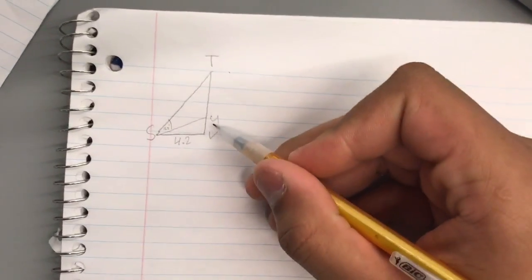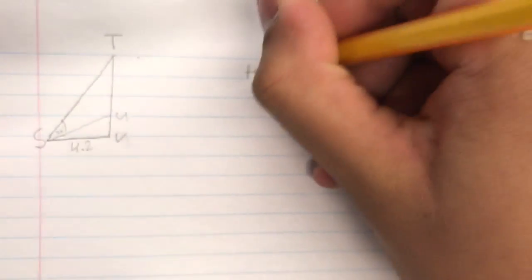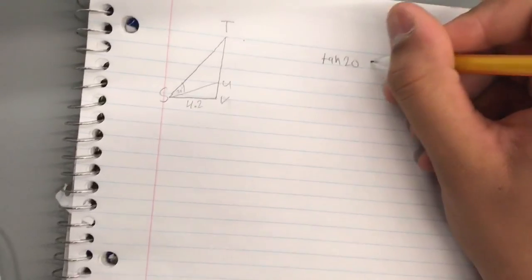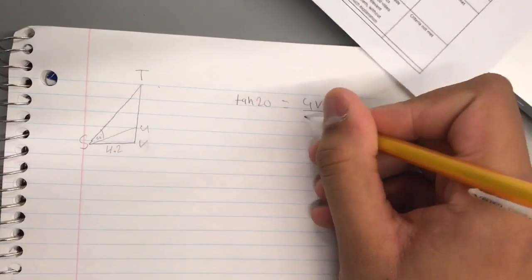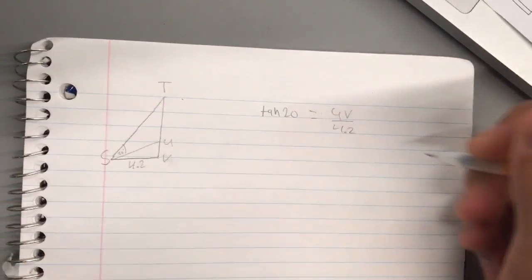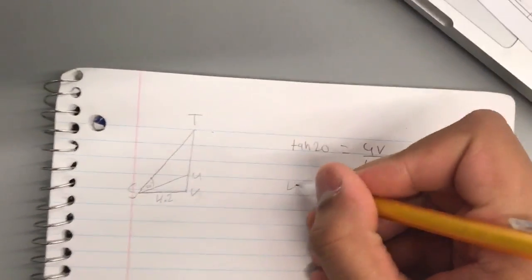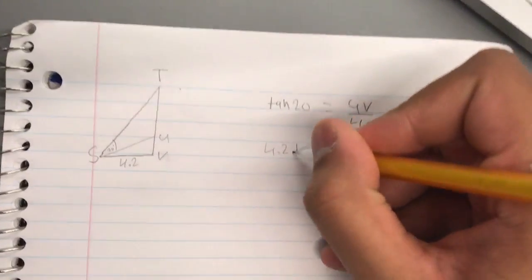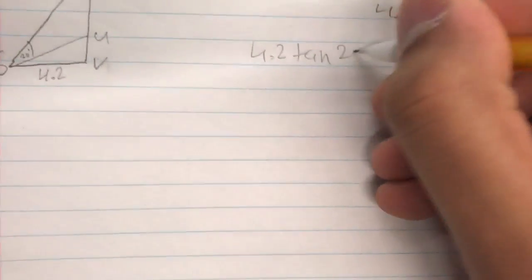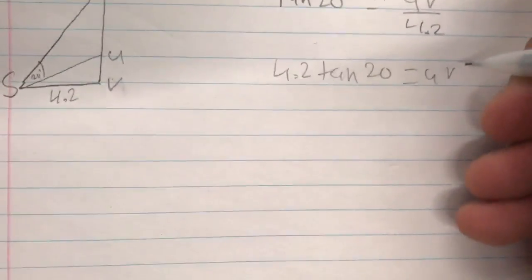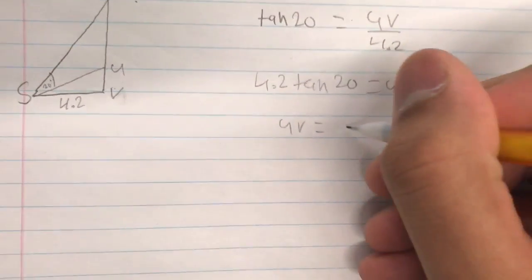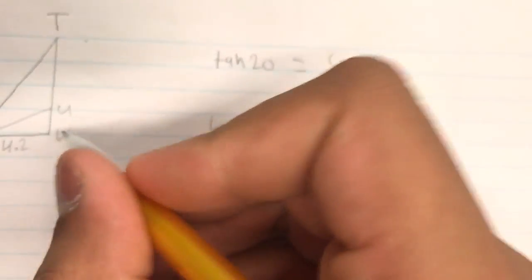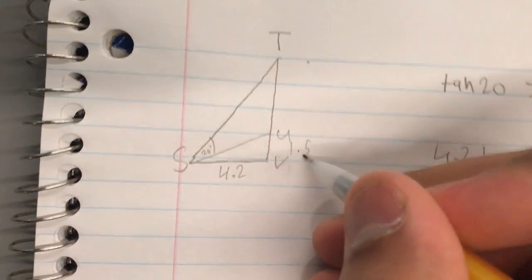First, we have to find the side U to V, and for that, we're going to use tan. So you write tan 20 equals UV over 4.2, and you rearrange it, it'll be 4.2 tan 20 equals UV, and the answer to that is UV equals 1.5. So the side right here will be 1.5.